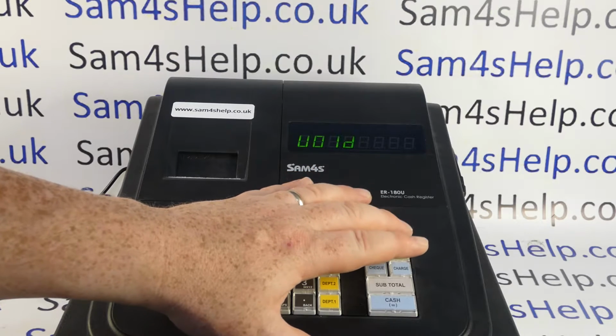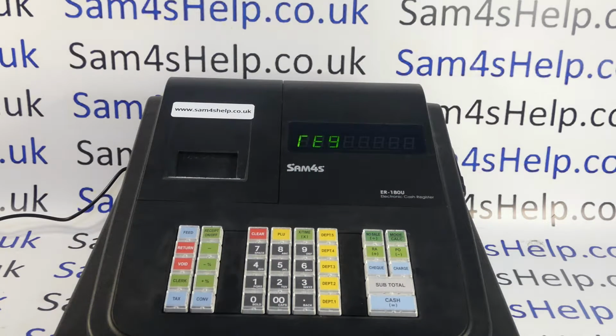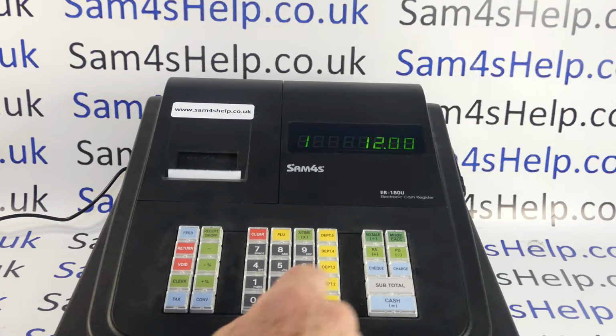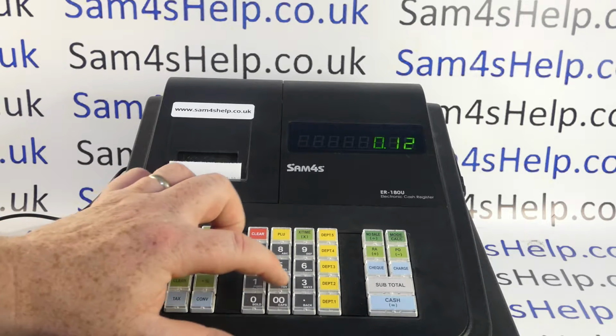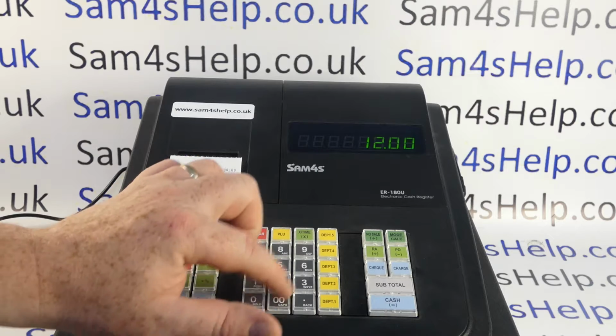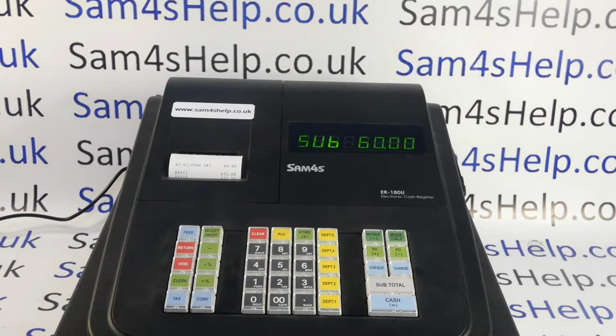If I now return back to the reg mode, I'll put, let's say, a £12 sale through each of my first 5 departments. So I've got a £60 transaction in, that's £12 through each department. I'm going to cash that one off so the customer has paid by cash.